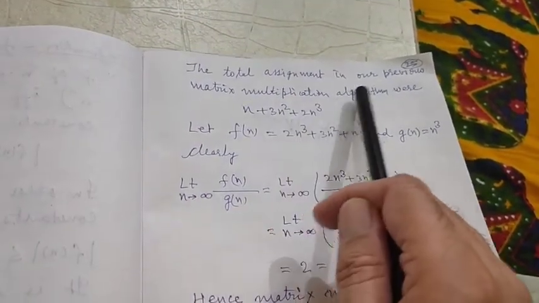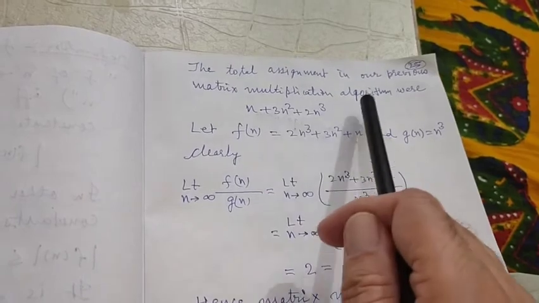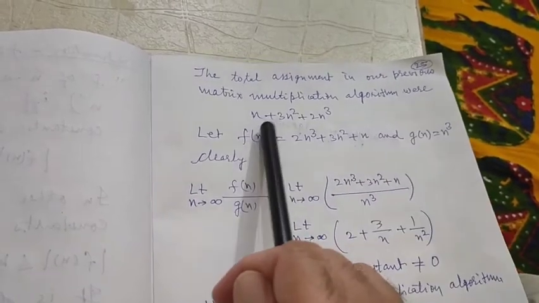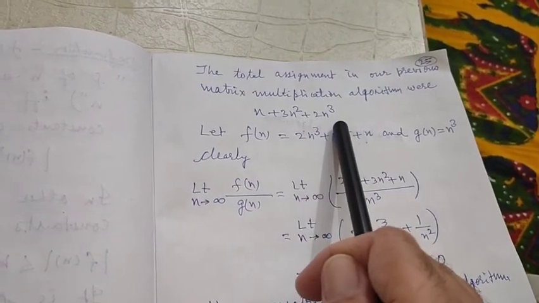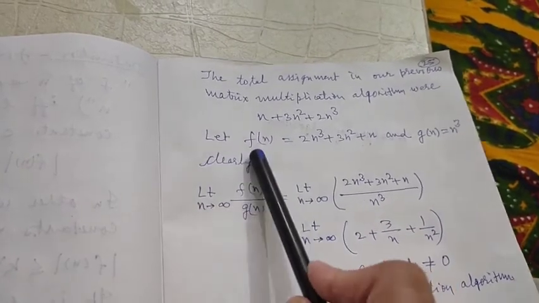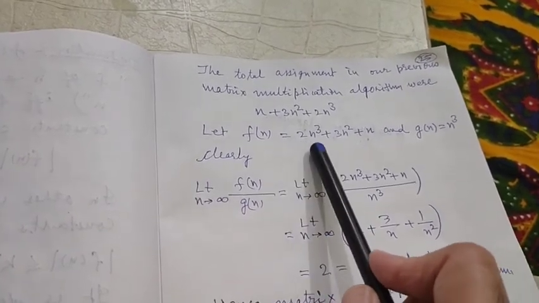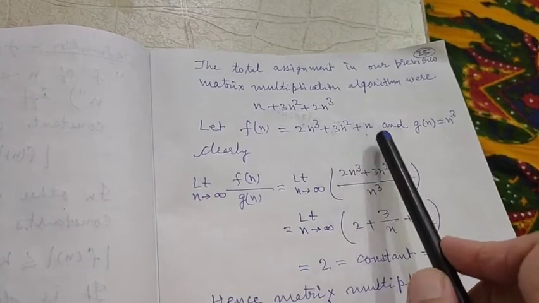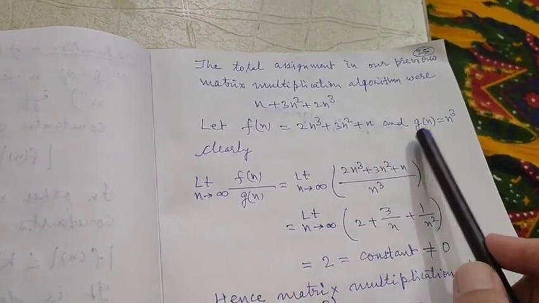Total assignments in our previous matrix multiplication application were n plus 3n square plus 2n cube. Let f(n) be equal to 2n cube plus 3n square plus n, and g(n) will be n cube.